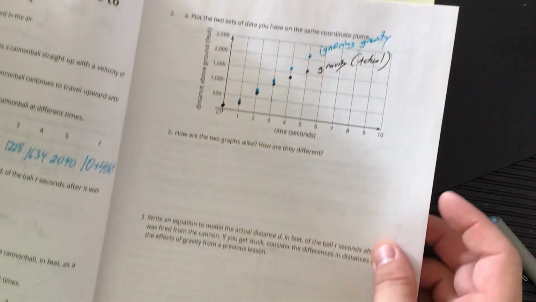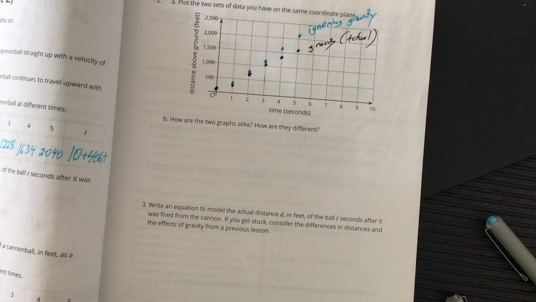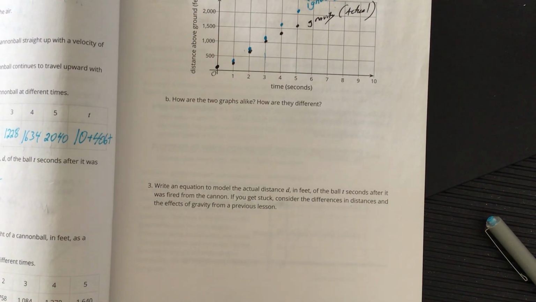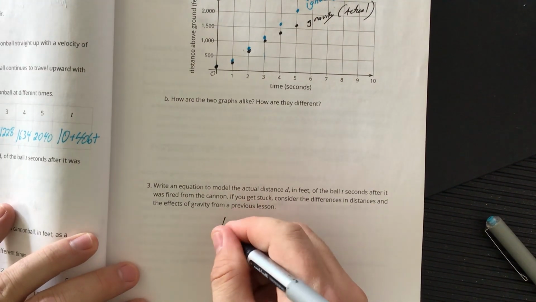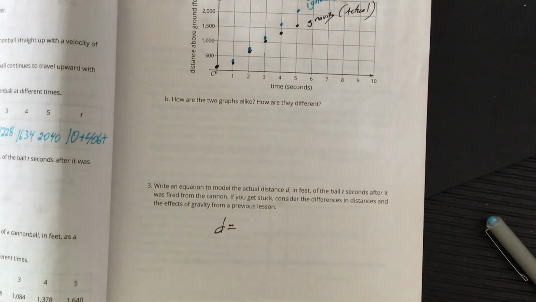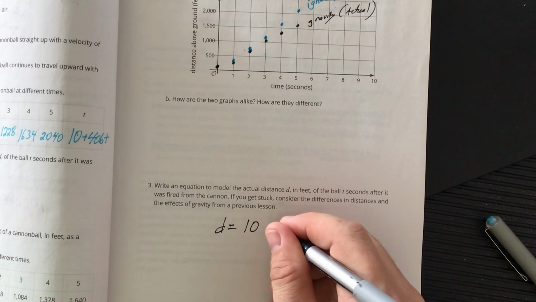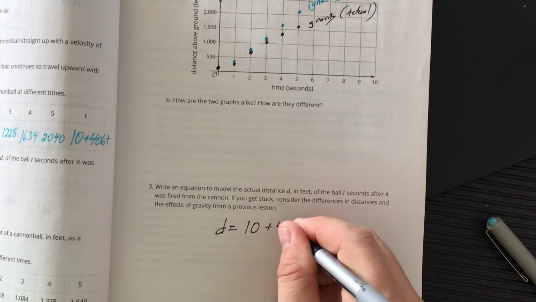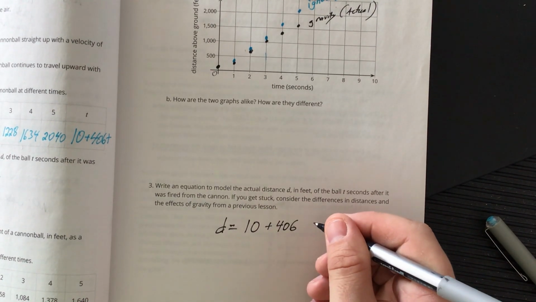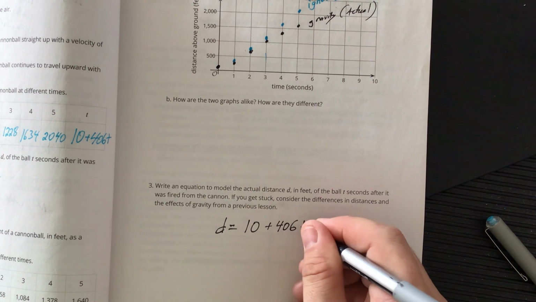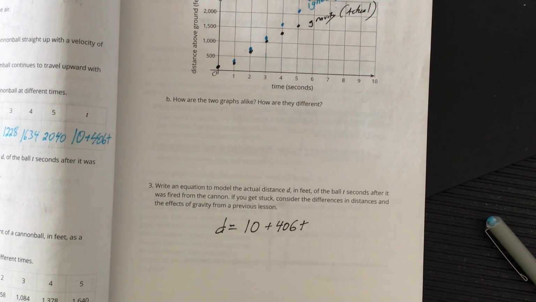So can we come up with an equation to get the actual distance? Well, it's still distance equals. I'm still starting at 10. And it is still fired at a velocity of 406 feet per second. Now there's one thing that I have to keep in mind. One thing my equation's missing. You mentioned it, what was the equation for that? We talked about it yesterday.